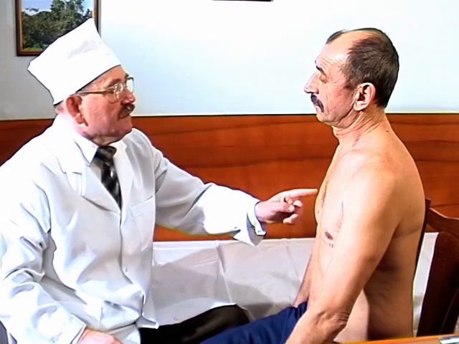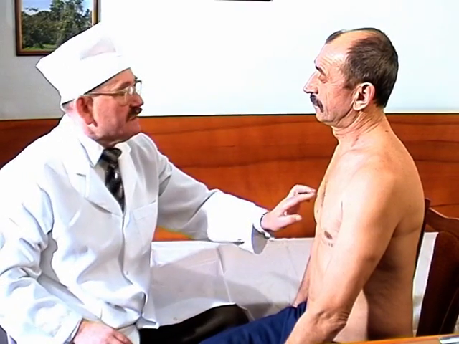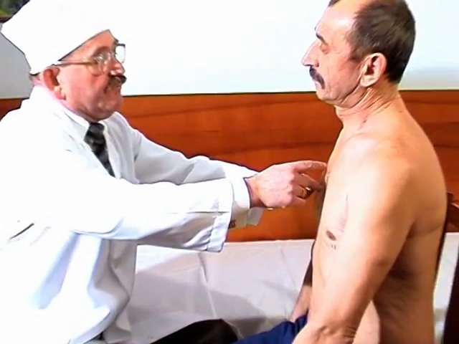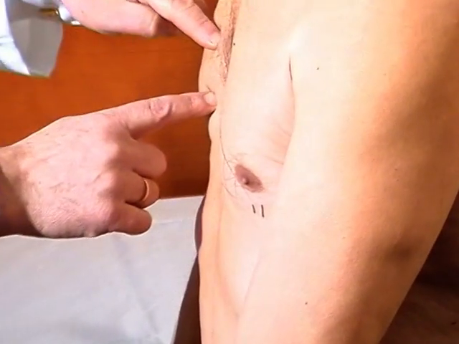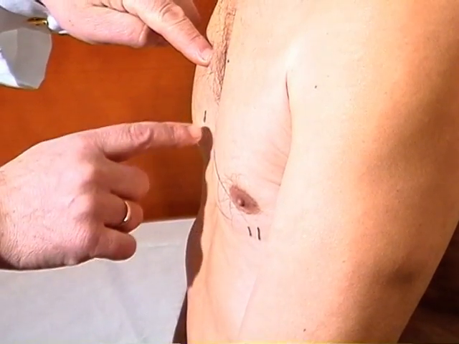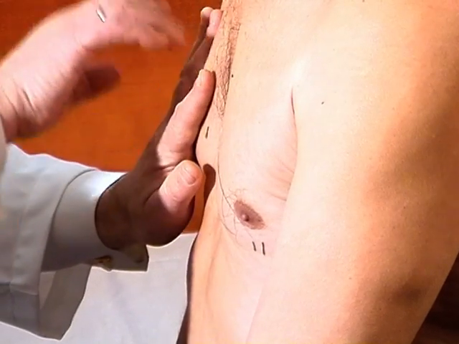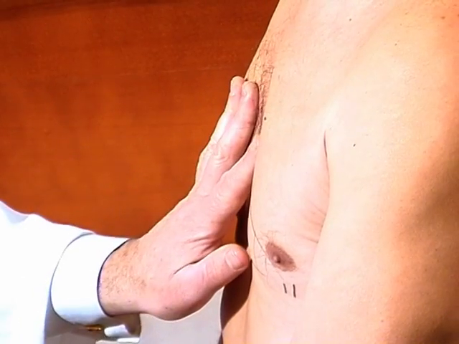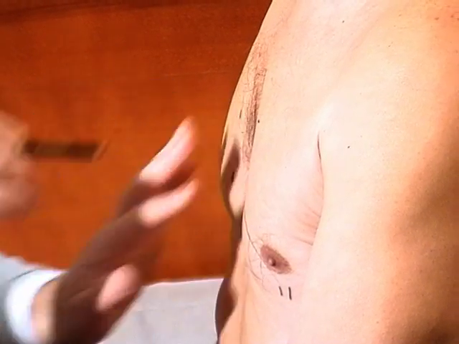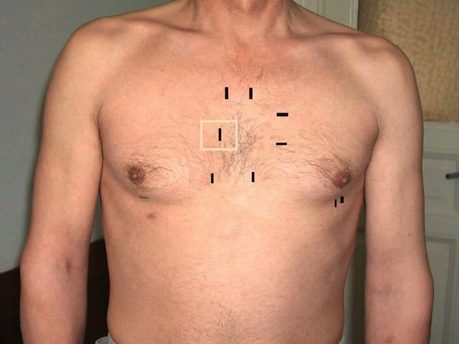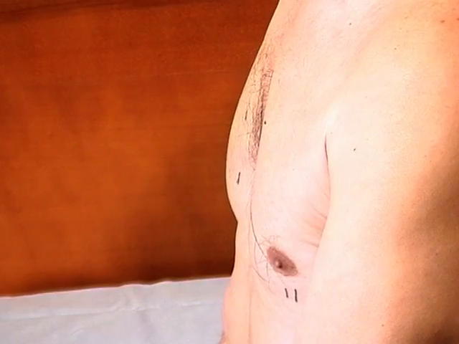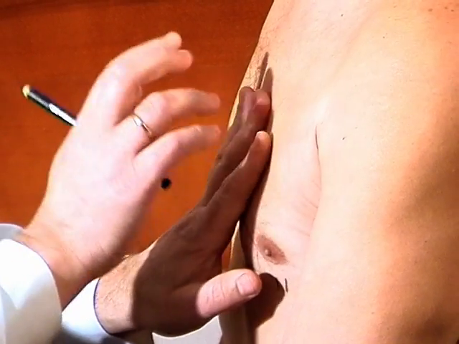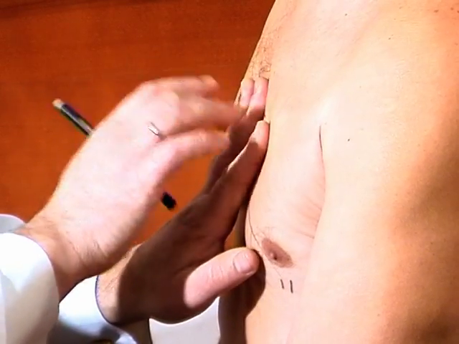Next, determine additional points on the right and left contours of the heart. Additional point on the right heart contour lies in the third intercostal space. In the second intercostal space, the right border of the vascular bundle is located. In the fourth intercostal space is the right border of relative cardiac dullness. On the left, we determine the additional points on the third and fourth intercostal spaces.